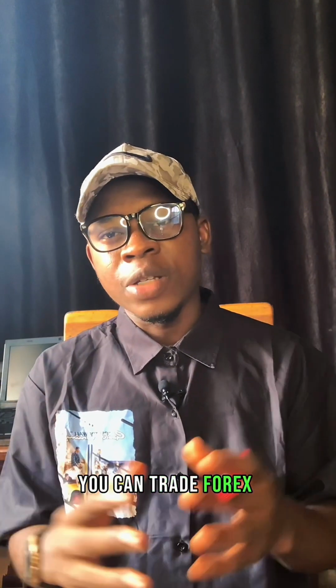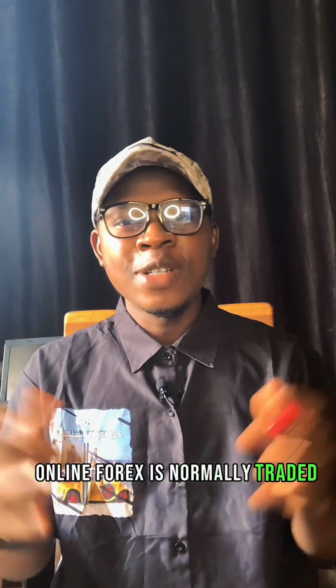So now that you have understood risk management and psychology and you know these concepts, let's talk about the apps you can trade Forex on. Online Forex is normally traded on MT4 and MT5 as well as TradingView. In TradingView, you can use technical analysis as well as indicators to trade. I use MT5 on mobile to trade as well as PC.